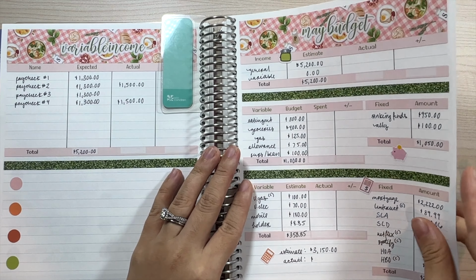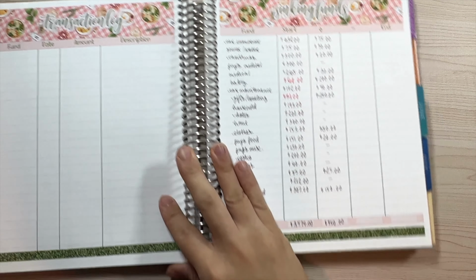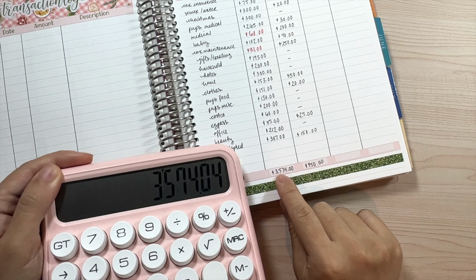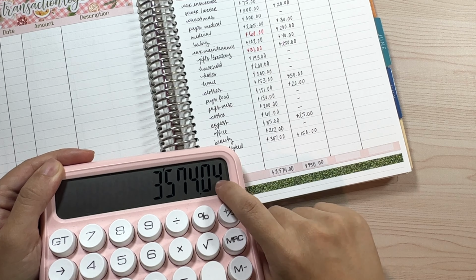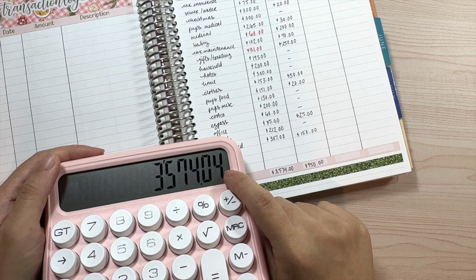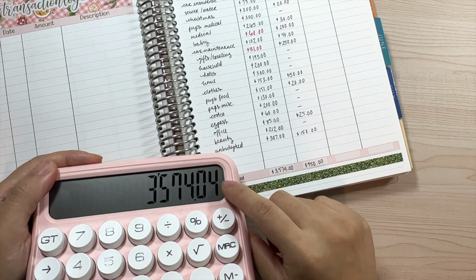But anyway, besides that, we have the starting amount for sinking funds, which is $3,574. You guys might remember I had 4 cents of interest in this account, so I'm just going to transfer that out.